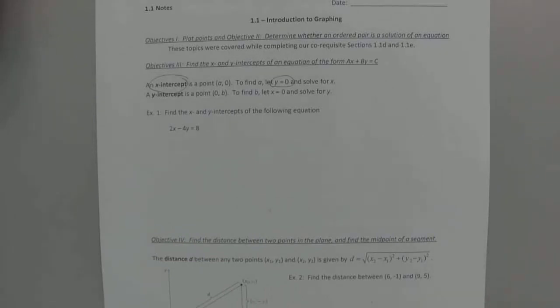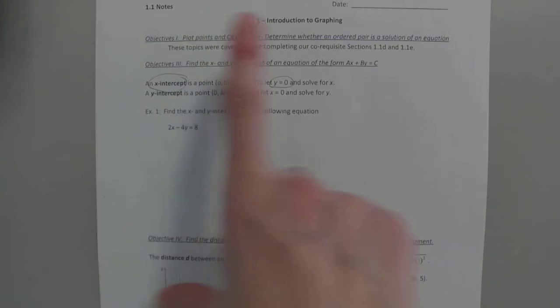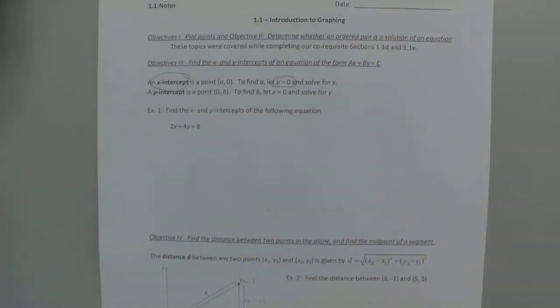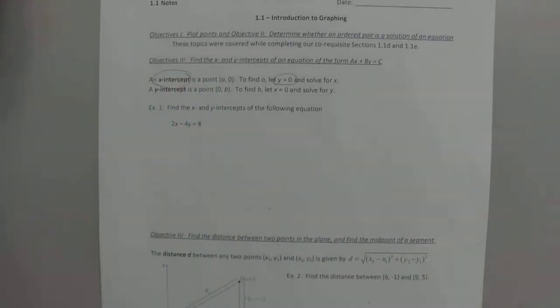So section 1.1 is Introduction to Graphing. Objectives 1 and 2, plotting points and determining whether an ordered pair is a solution. We just did. I'm not too worried about it. So we're going to jump in here to find x and y intercepts.